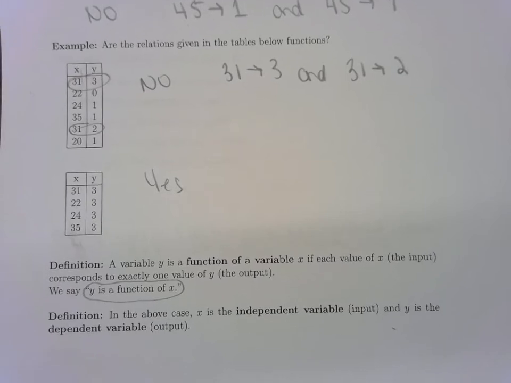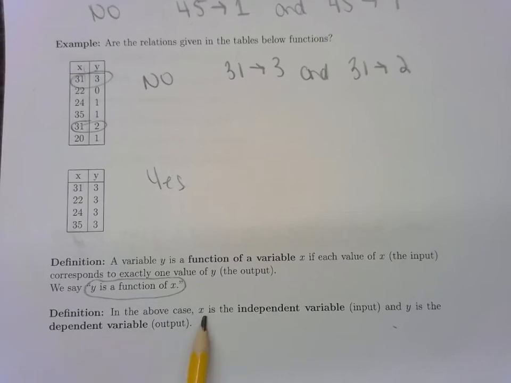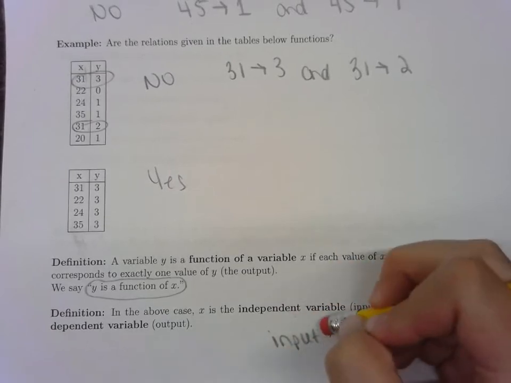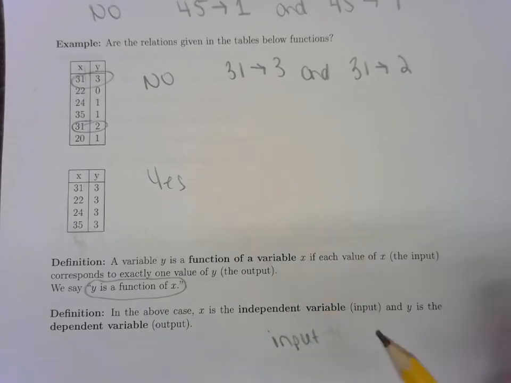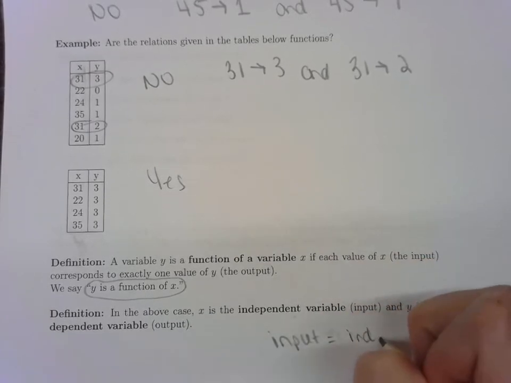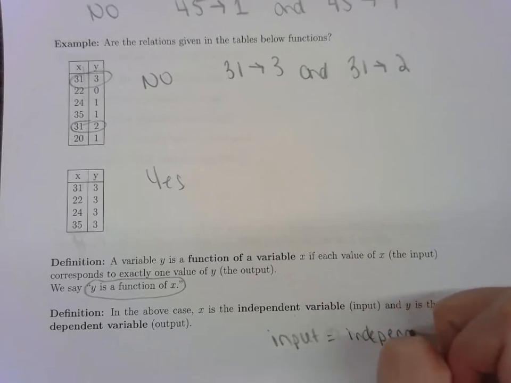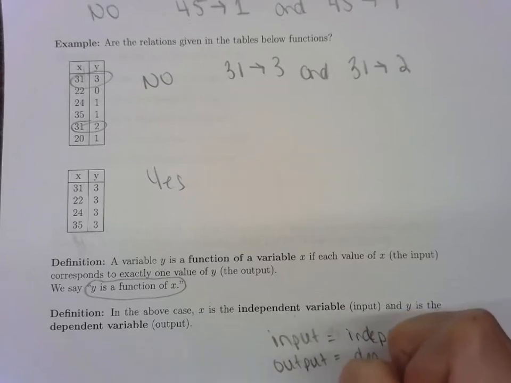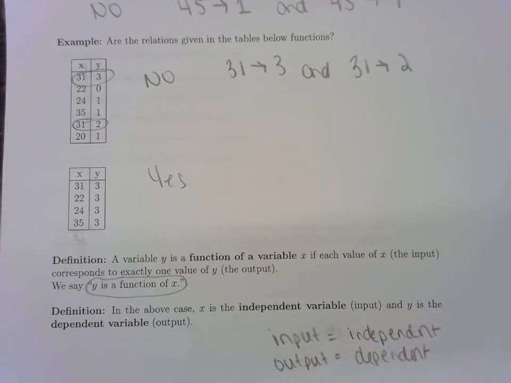Okay, so you'll see something like that. So in the above case, x, which was the input, is the independent variable, and y, which is the output, is the dependent variable. So remember, input means "goes to." Input is the same as independent, and the output is your dependent. This is easy to remember because the I's go with the I's. So on to page 4, we're going to do some examples.